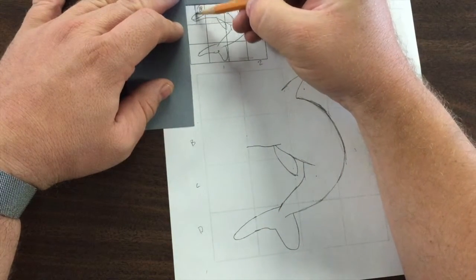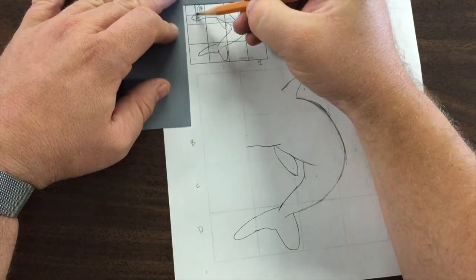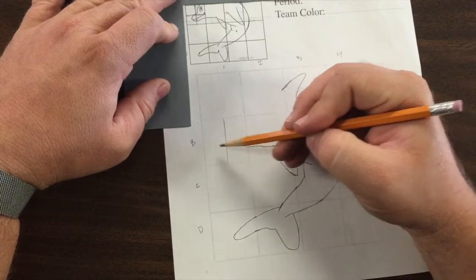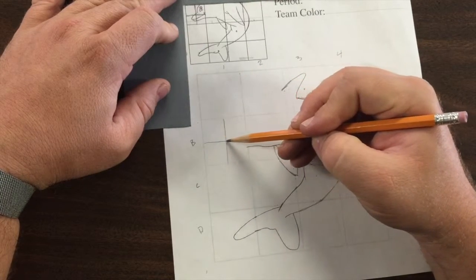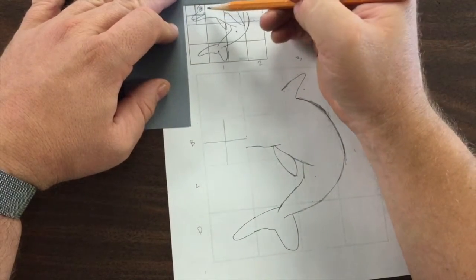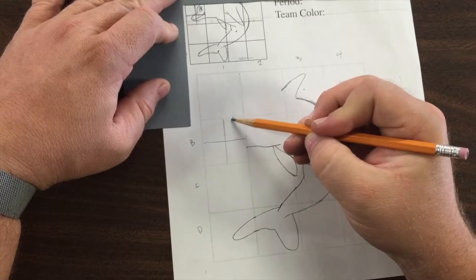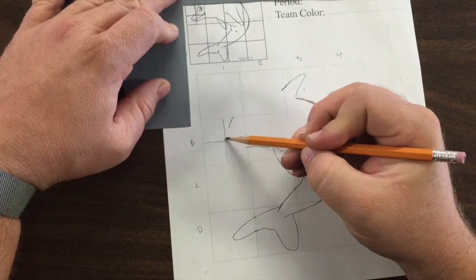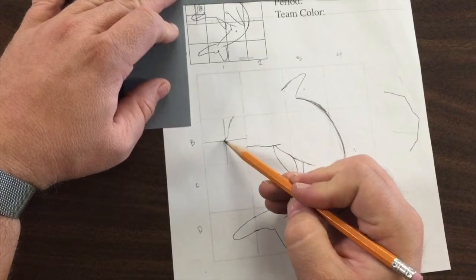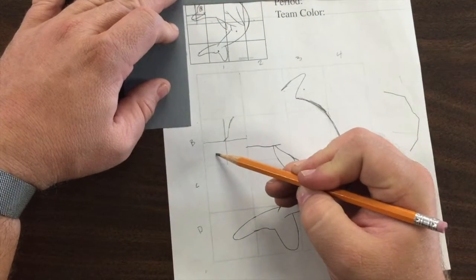I'm going to divide this square in half this way and that way. And then I'm going to divide this square in half, draw a little line this way and that way. And then I'm going to look at the individual portions of this square. So now this square is much easier to handle. So now I can just focus on this little square here. Crosses over there. All right, the nose comes into the middle of this square here.